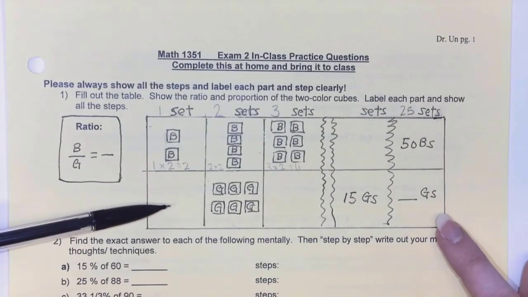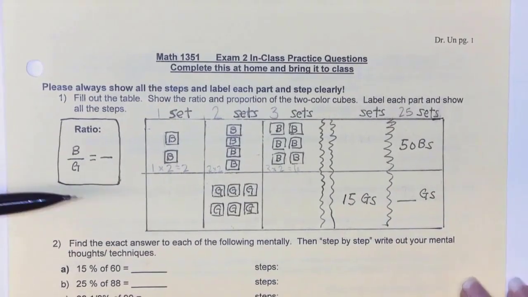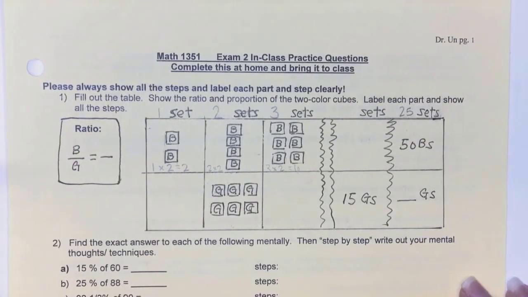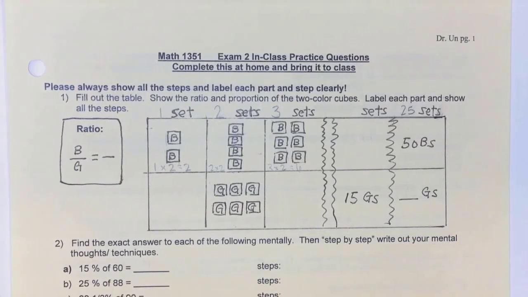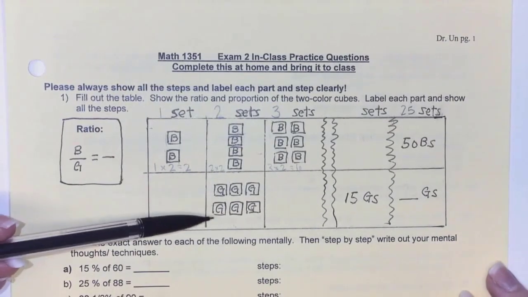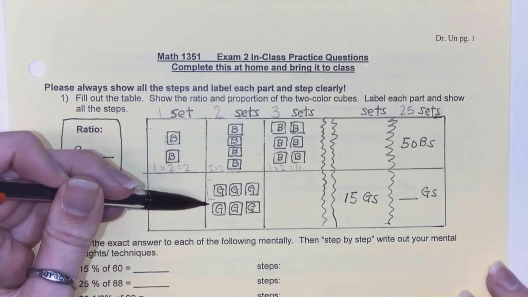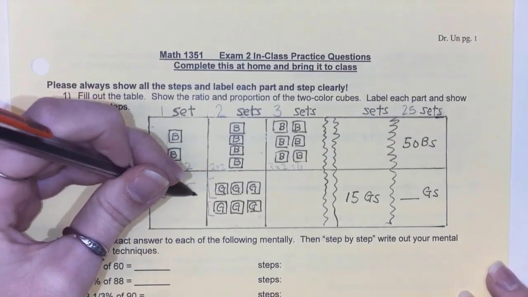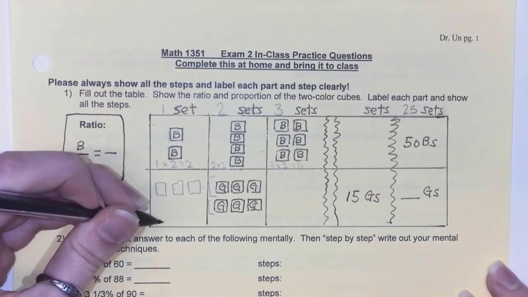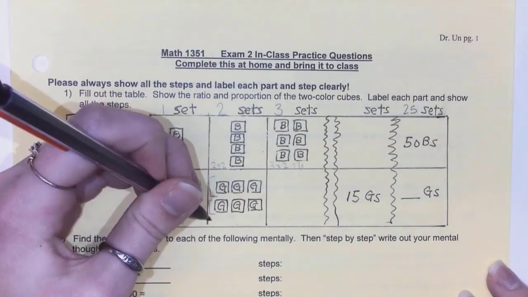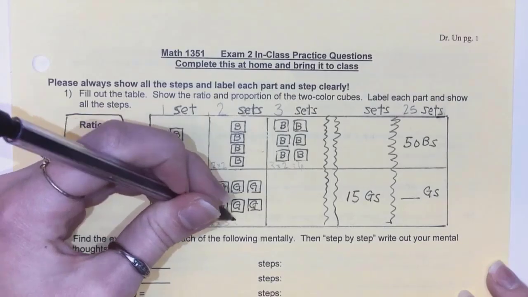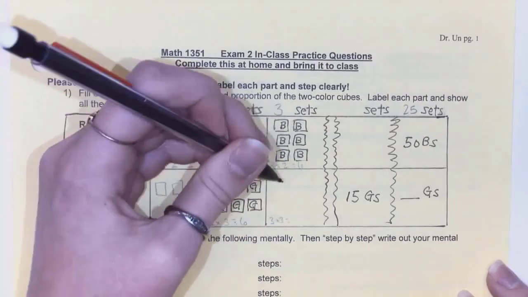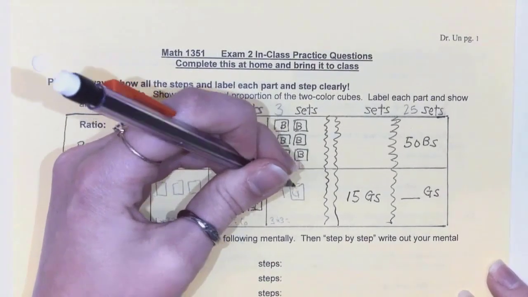And then I'm going to go to the next section, which is with green cubes. For 2 sets, there are 6 green cubes. So my thought process is there will be 3 green cubes in each set. Because here's 1 set, here's 2 sets. So I will draw 3 green cubes for the first set. So 1 set times 3 is 3. 2 sets times 3 is 6 green cubes. And then we'll do 3 sets times 3 gives us 9 green cubes.